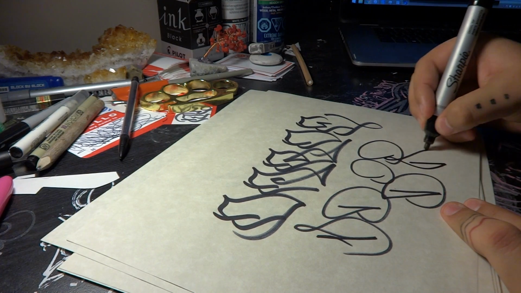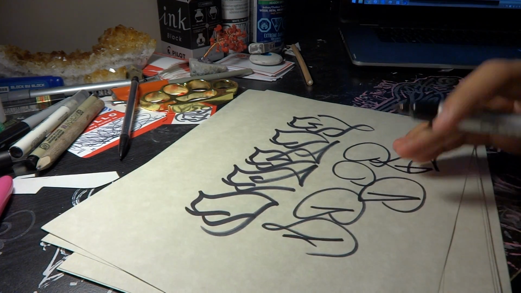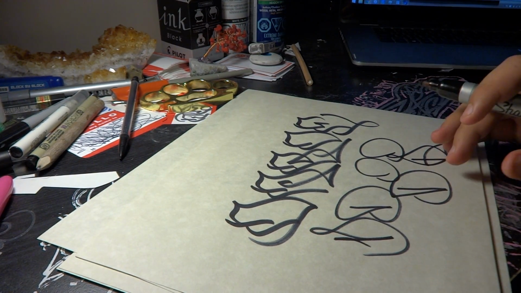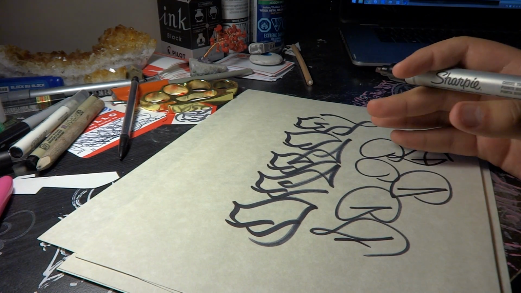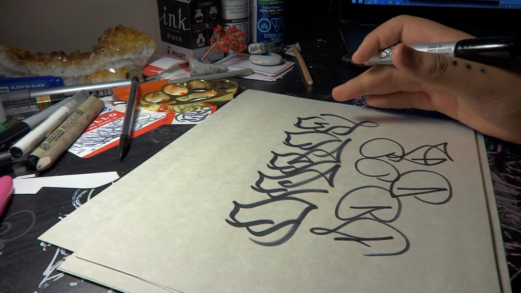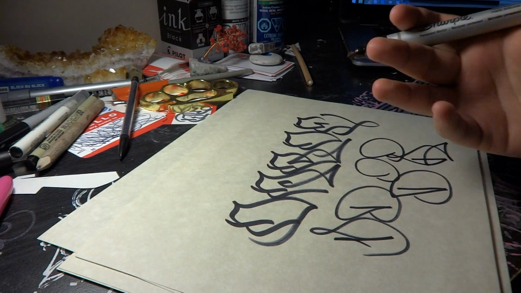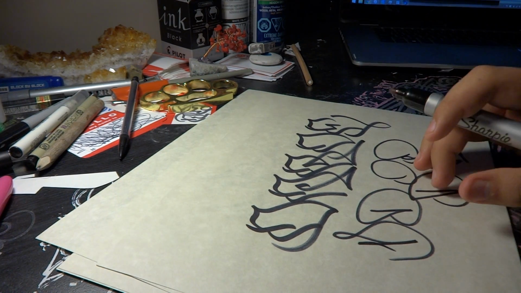So, letter A, and so on. So look at your letters, pick out your favorite letter that you're working with. This doesn't apply to beginners only. This is kind of like an advanced method.